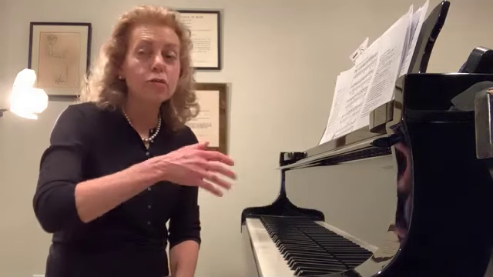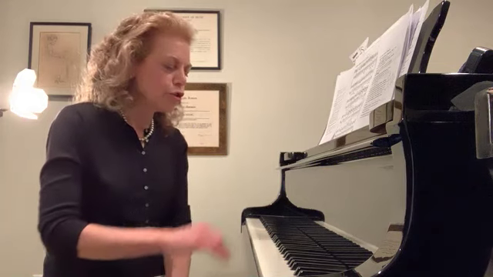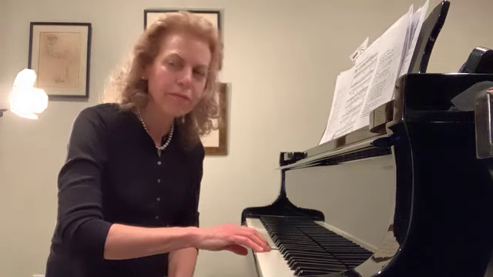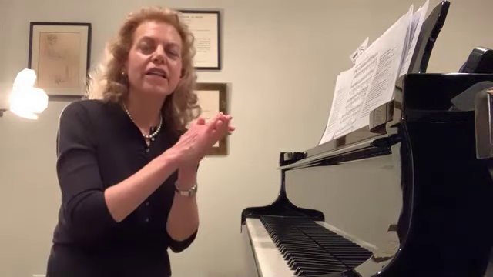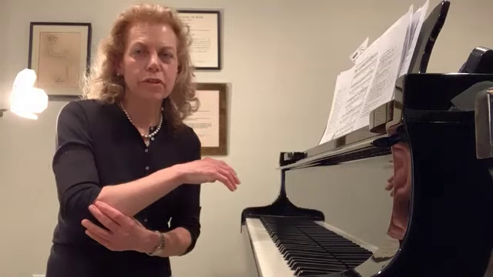Their similarity is that they both use single rotation. In Dorothy Taubman's glossary, single rotation functions to accommodate movement in opposite directions, such as required in a trill. The last note of a single rotation must finish straight, parallel to the keys. Their differences are in the hand and forearm position.